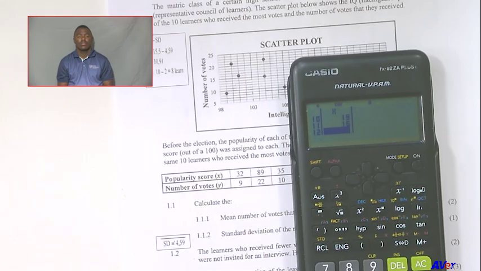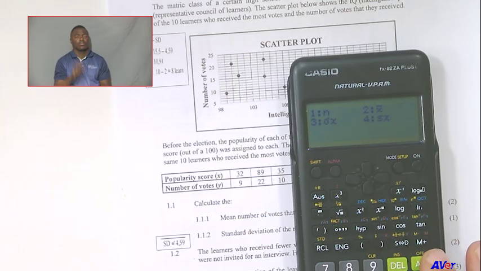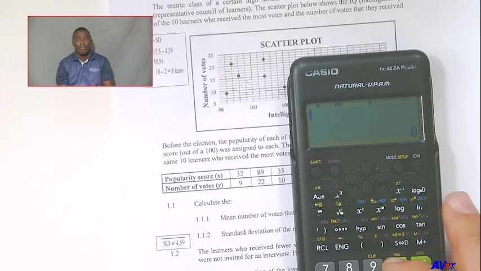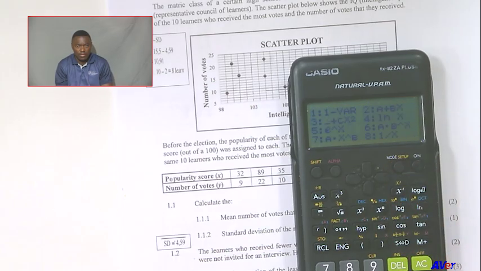So people, there I've used it. Then I say AC shift stat, and then I go to 4, which is variance. And to work out the standard deviation, I press 3. Let me go back. Right, I'm going to redo it. So let's go to the stat mode.